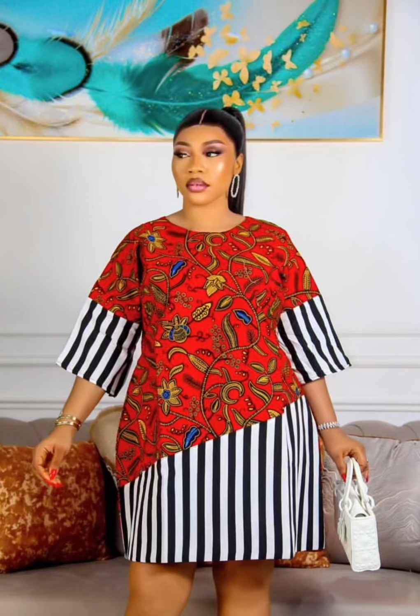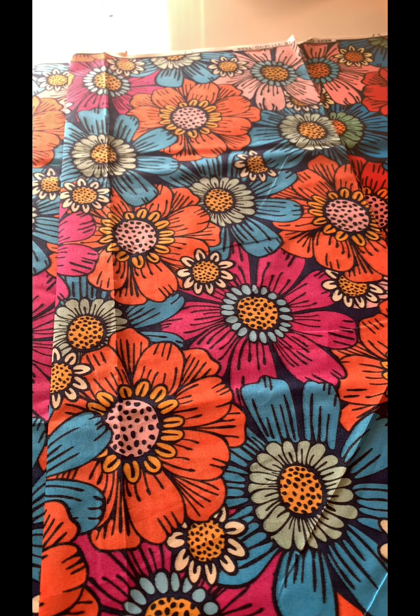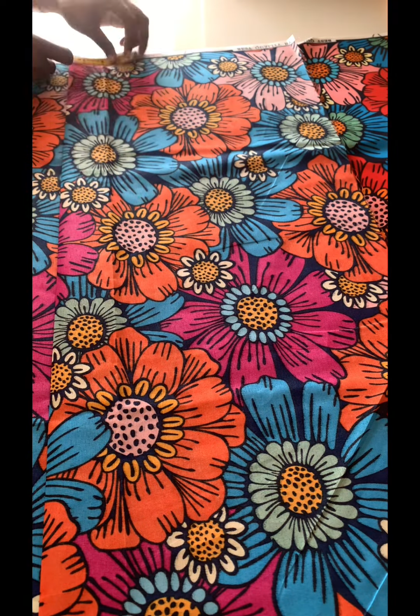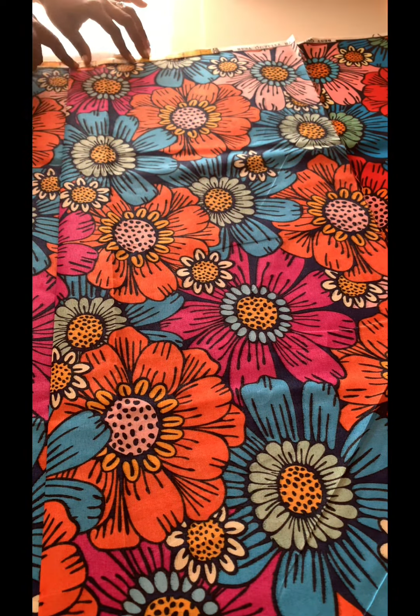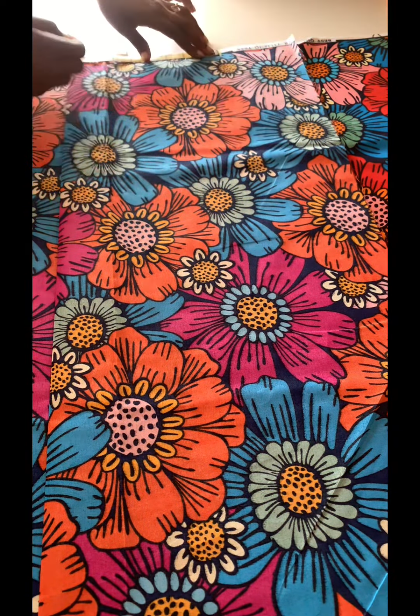Guys, run with me to the cutting table where I'll be showing you how to cut and sew this beautiful comfy dress. Let's go. The first thing you want to do is place your fabric on fold and determine your neck width like so. Then input your back measurements.